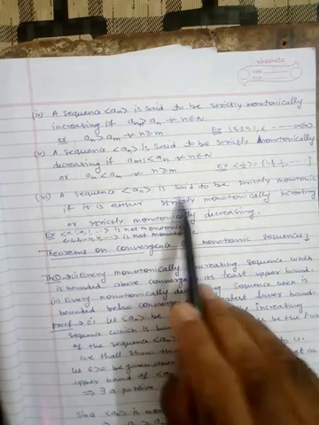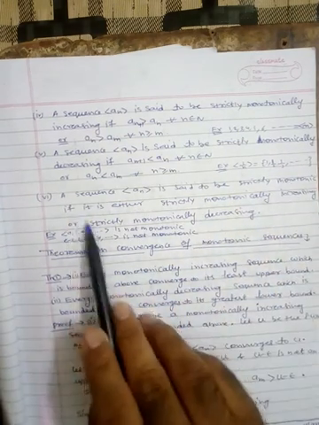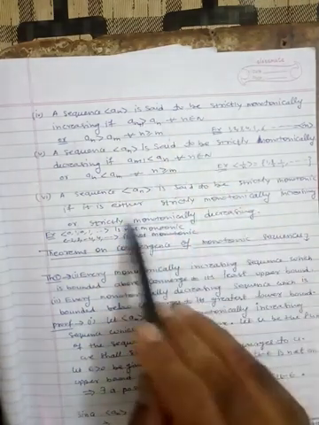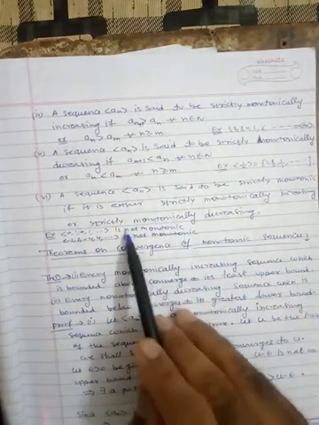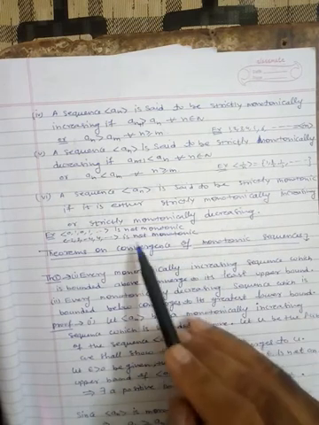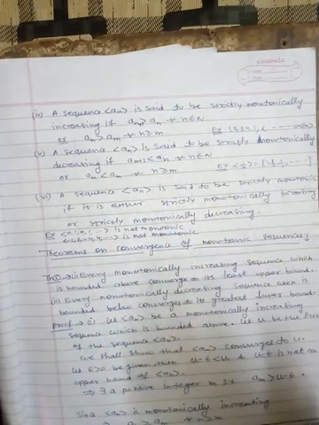A sequence a_n is said to be strictly monotonic if it follows either this pattern, that means strictly monotonically increasing, or this pattern, that means strictly monotonically decreasing. We have already discussed this.